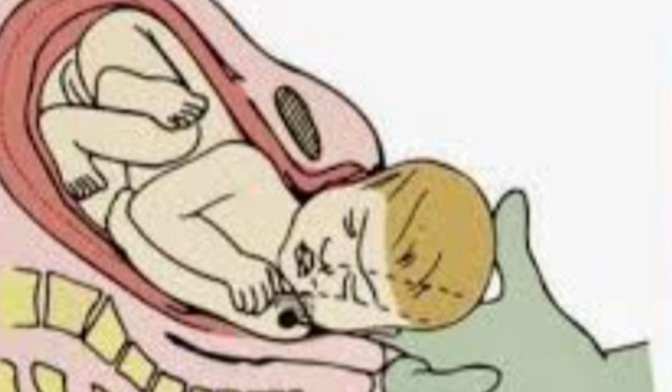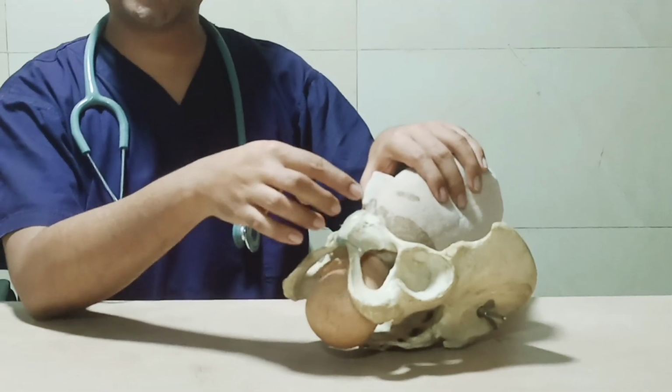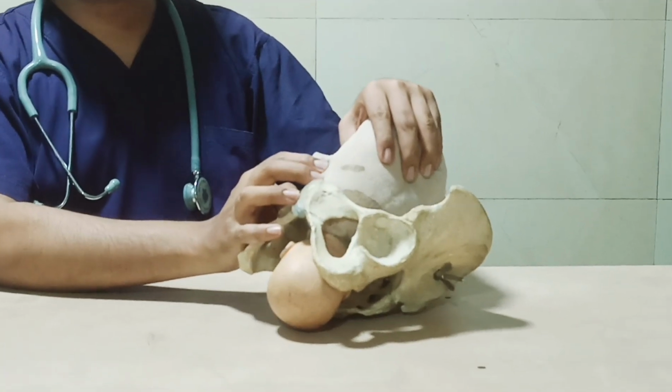So when the McRoberts maneuver is being done, you ask your assistant to give suprapubic pressure. Suprapubic pressure has to be given in such a direction that there is adduction of the shoulder.